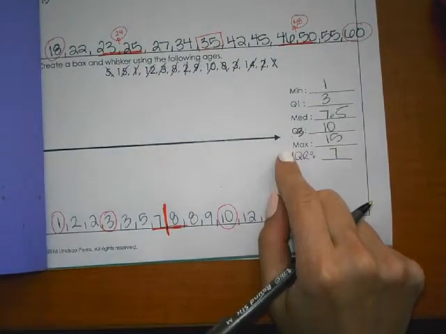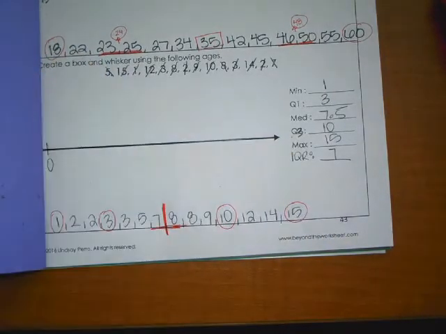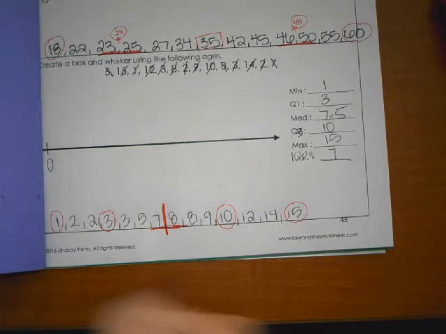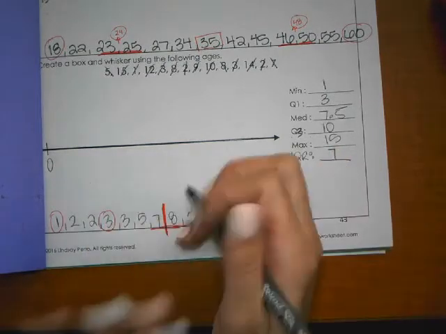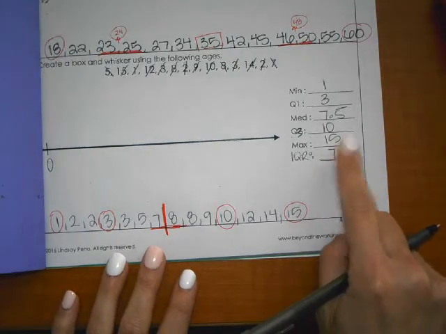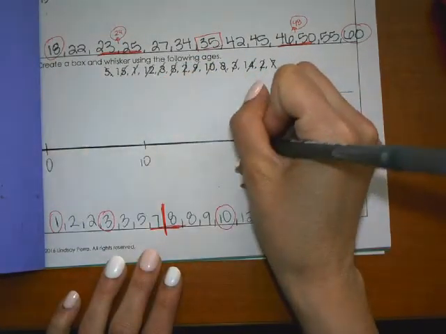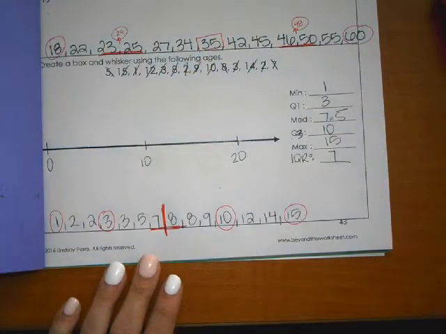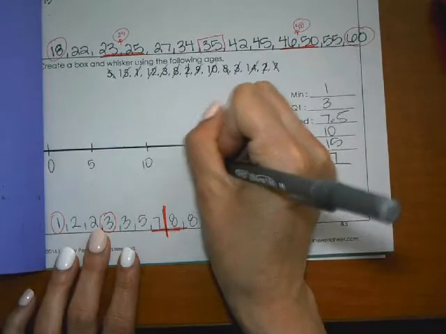What number should I start with? 0. We want to start with numbers that either count by tens or count by fives, right? So 1 is not an easy number to count by tens and by fives, so we start at 0. I count by tens always to start with. So if I count by tens, I'm going to go 0, 10, 20. Do I have to go higher than 20? No. So I'm going to put 10 halfway down the line and then 20 down the line. Then I'm going to cut both of them in half, and I'm going to have 5 and 15.